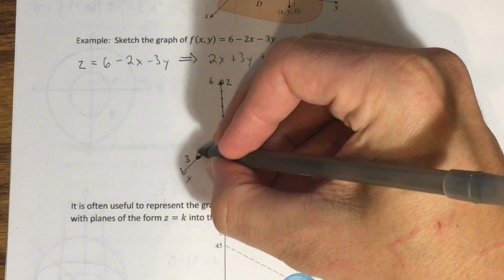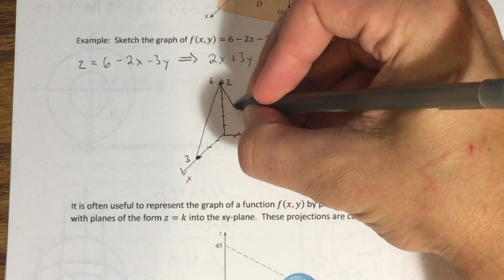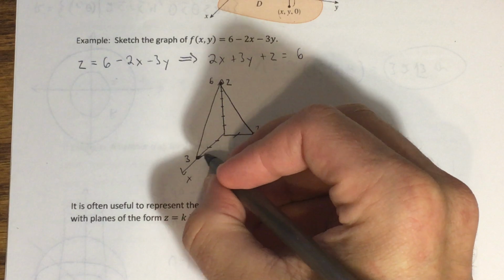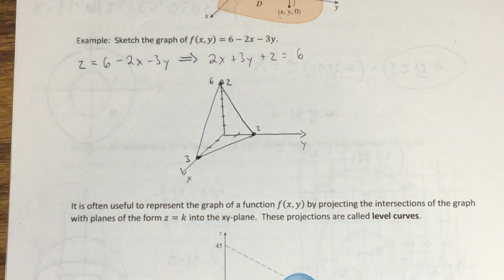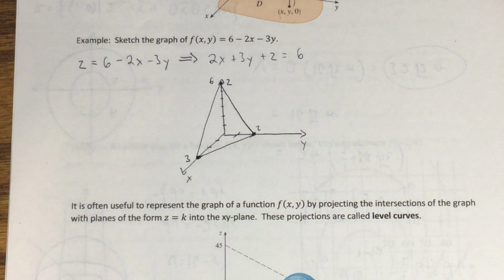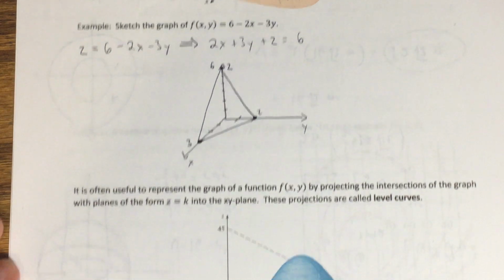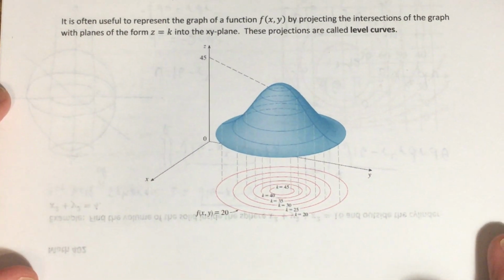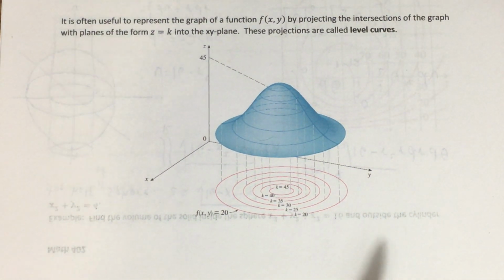Up there. It's a plane, but sorry, it's the part of the plane in the first octant that would look kind of triangular like that. So there's our surface. Okay, there's the graph of our function. All right. So oftentimes we like to visualize the graph of a function of two variables in a different way.